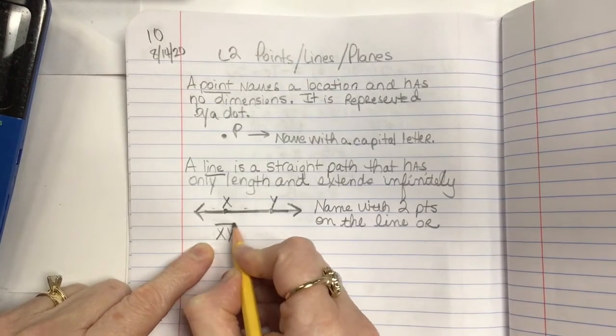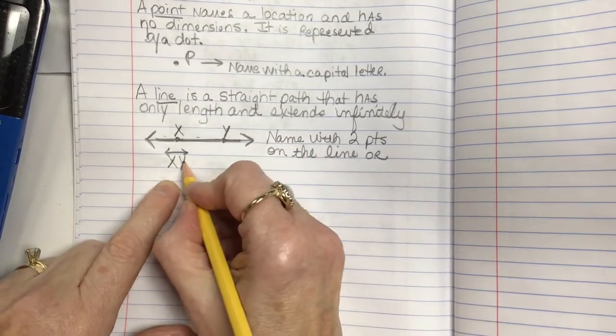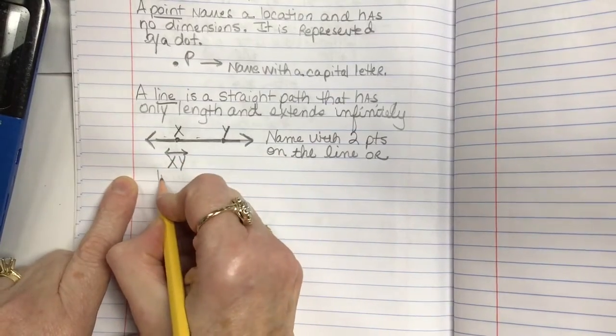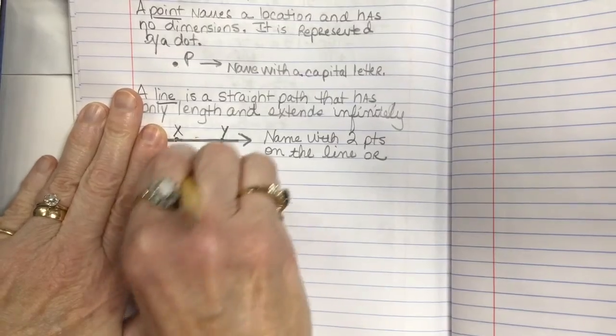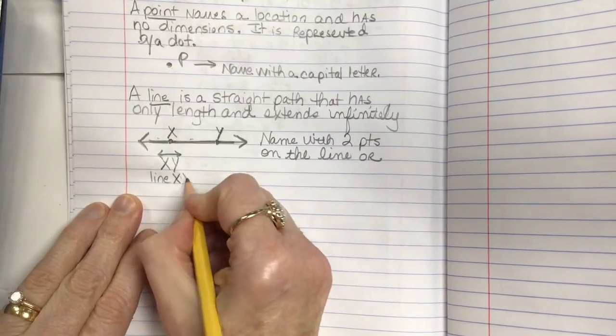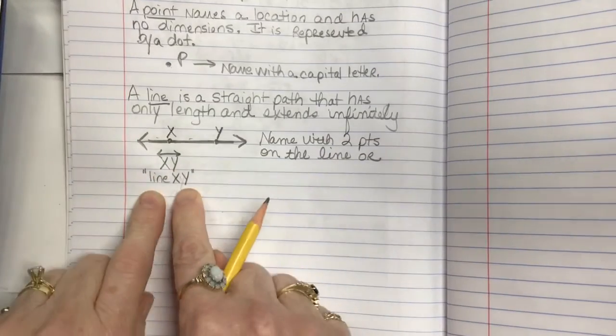and you will put a little line above it. Like I can give it another. As it is, it only has 2 names. I can call it XY, and I actually say, I'm going to put under it line XY. Now, those are capital. I didn't make them look capital. Now, when I want you to know what you're going to say, I'm going to put it in quotes. So I'm going to put that in quotes.